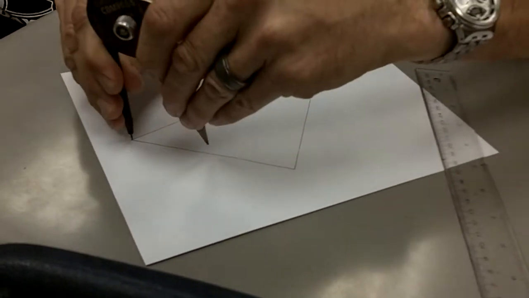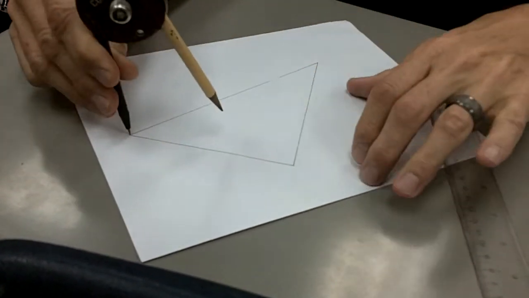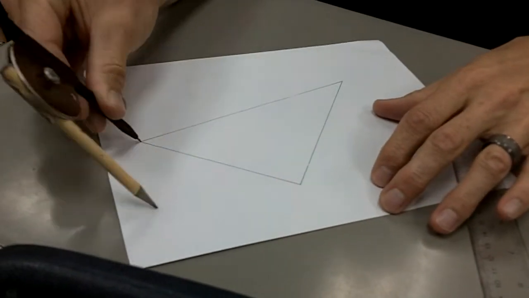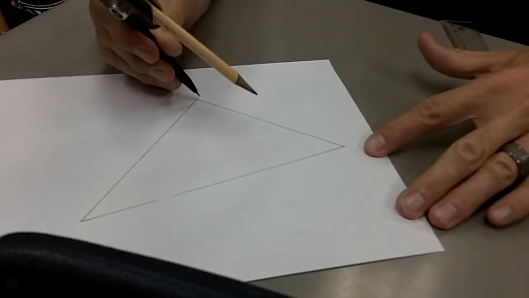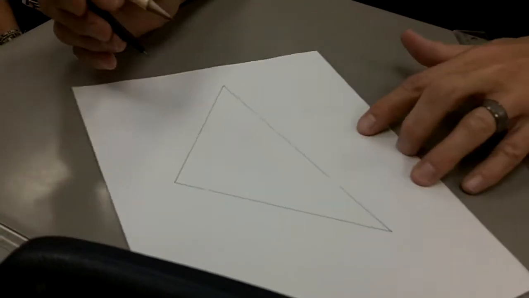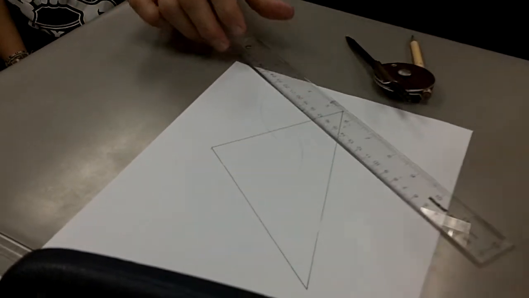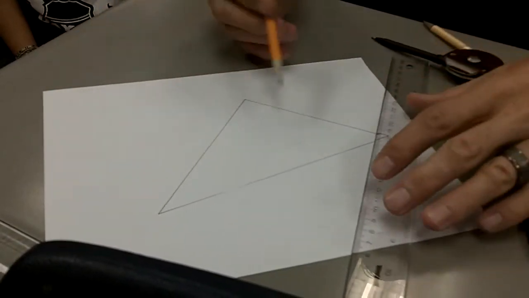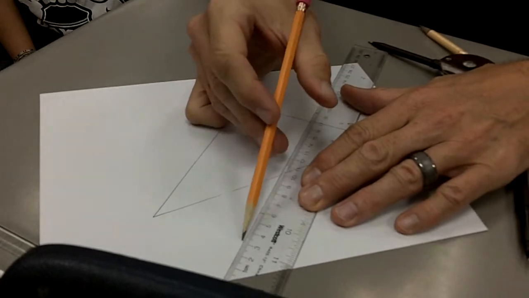So what I'm going to do is adjust my radius more than halfway. I'm going to make my arcs really light because I only want the perpendicular bisectors to stand out, and I need to find the midpoints. I line up the arcs here. This you've done a couple days ago. I'm going to draw the bisectors.